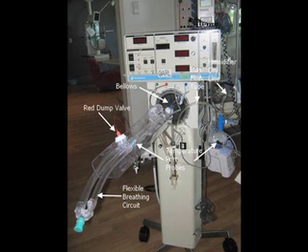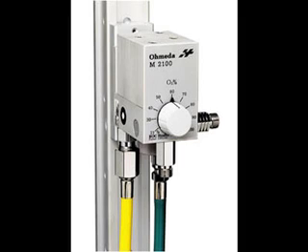The FiO2 is set. It's hard to tell in this picture. I'll show you another. The blender, of course, is connected to both air and oxygen, is located on the bottom left of the oscillator, and is used to control your FiO2.